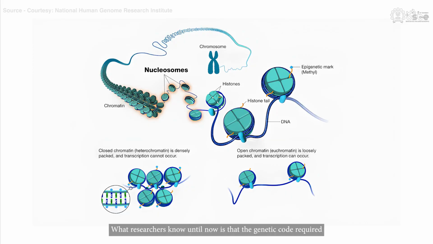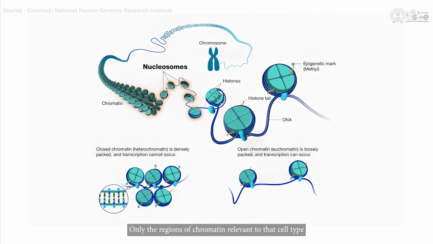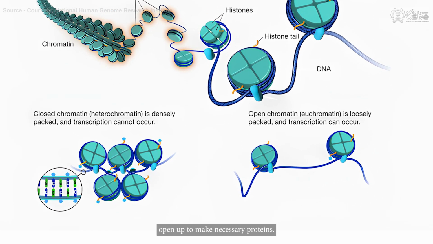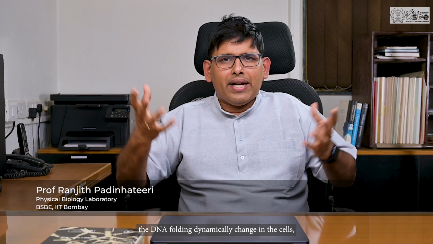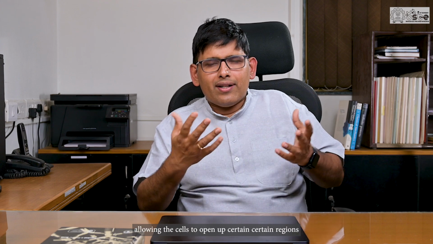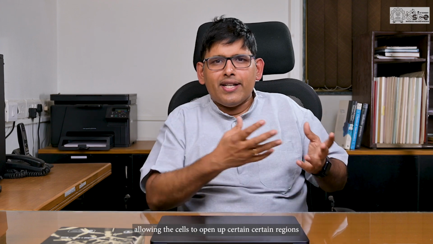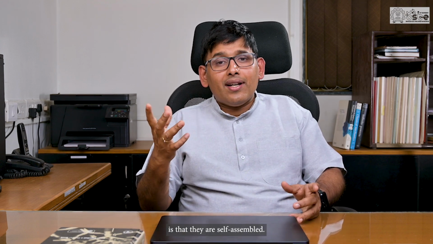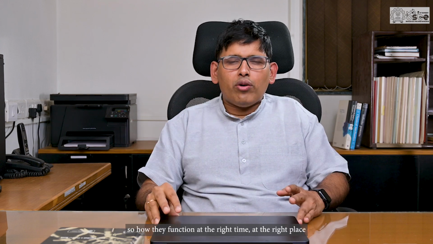What researchers know until now is that the genetic code required to make proteins is encoded in different regions of the DNA. Only the regions of chromatin relevant to that cell type open up to make necessary proteins. Our simulations predict how the DNA folding dynamically change in the cells, allowing the cells to open up certain regions or close certain regions. What is amazing about these systems is that they are self-assembled, and these dynamic structures do certain function. So how they function at the right time at the right place is an interesting question that we all still study.